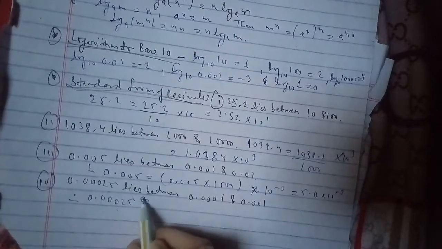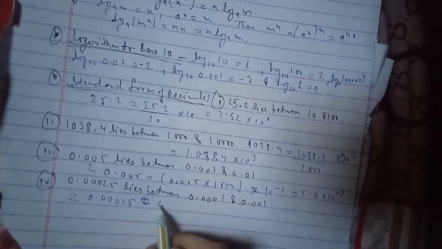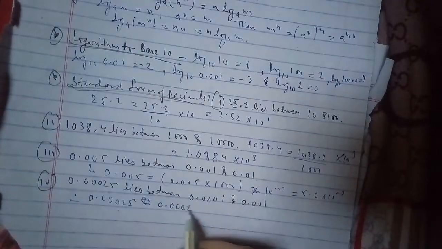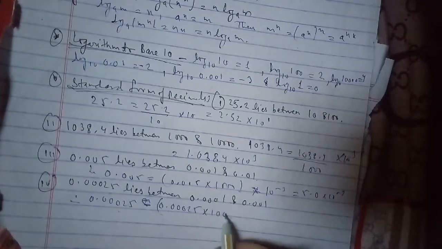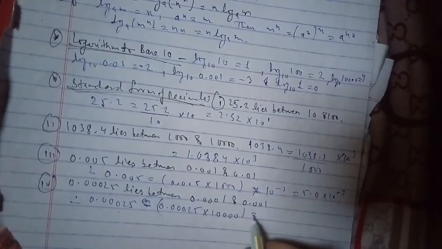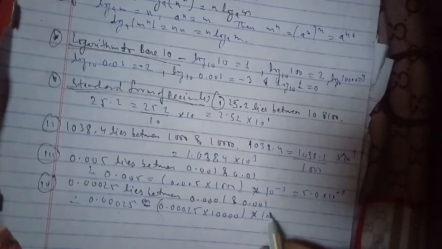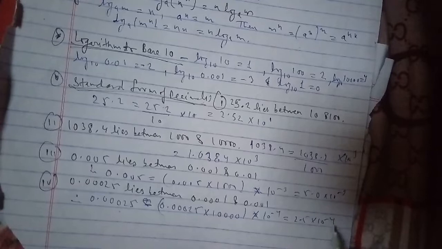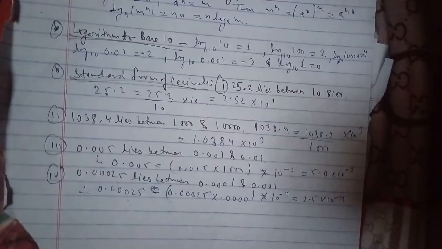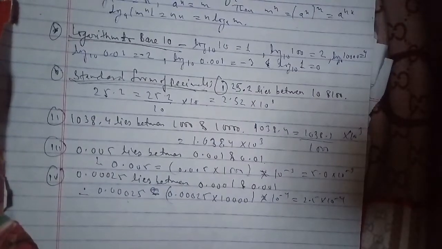Thus any positive decimal n can be written as n equals m into 10 to the power p, where p is an integer, positive, 0 or negative, and m is greater than or equal to 1 and less than 10. This is also called the standard form of n.